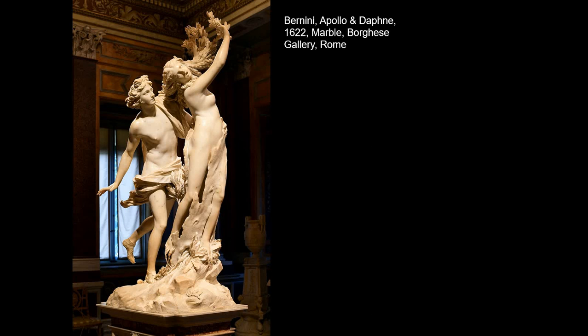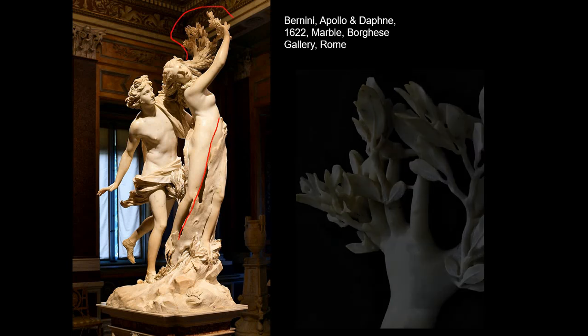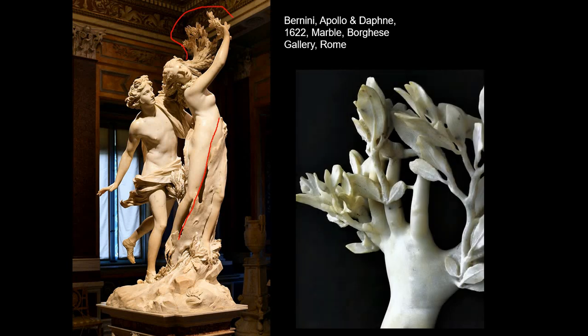Although there have been times I've wanted to turn my daughters into trees when I've seen their boyfriends. But what you see here then is Apollo racing up, and I love how his hand doesn't actually touch her. His hand actually reaches around to touch her, but the bark grows up around her feet to prevent that. And then when you look at her hair and her fingers over here, you can see how they are turning into the branches of a laurel tree.